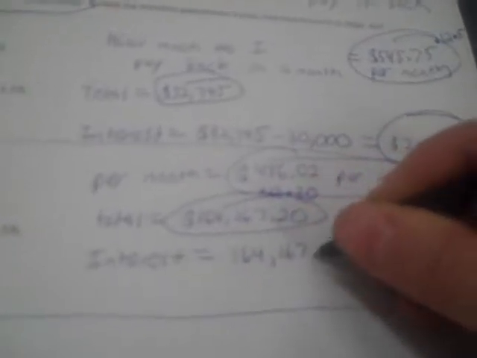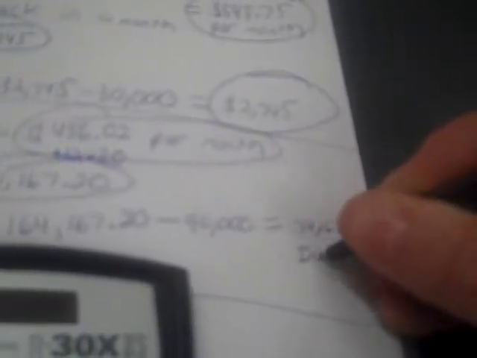Okay, now that's a lot of interest, okay, because you paid a lot more money than you borrowed, but the reason it's so much higher is because you have a lot more time to pay the loan. So I take 164,167.20 and minus the 90,000. $74,167.20 is the interest. Okay.